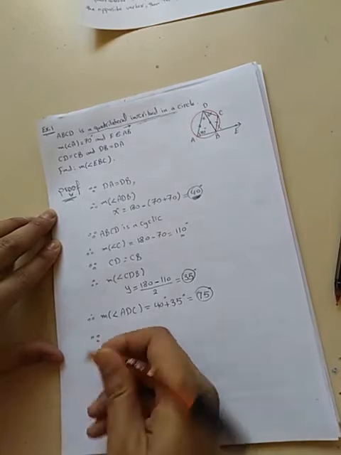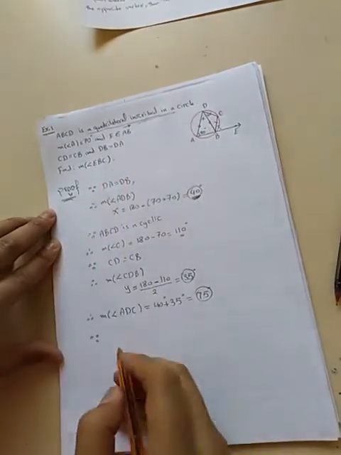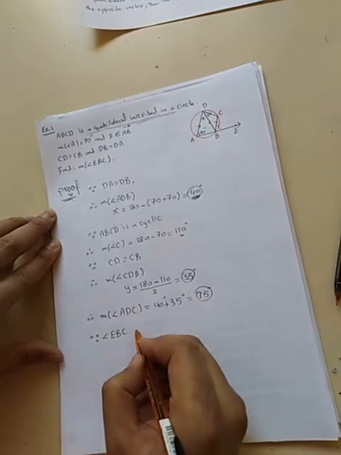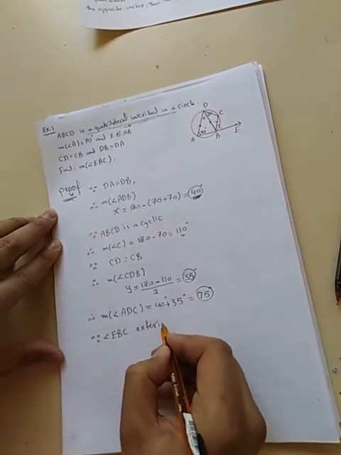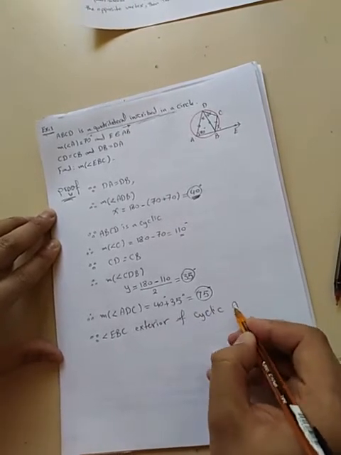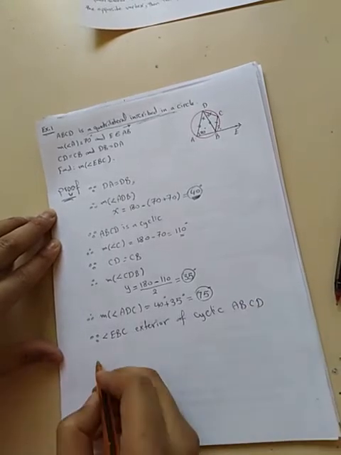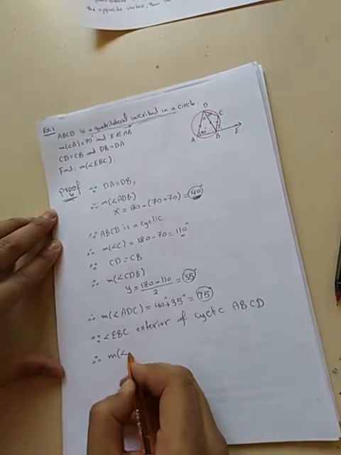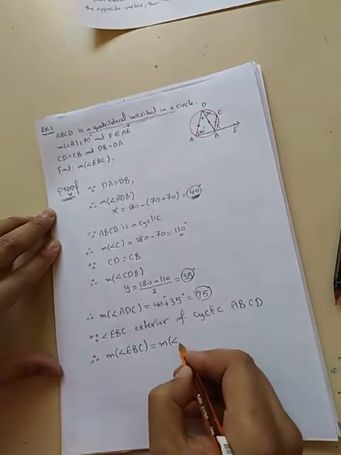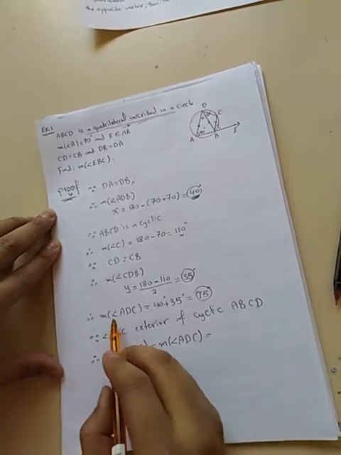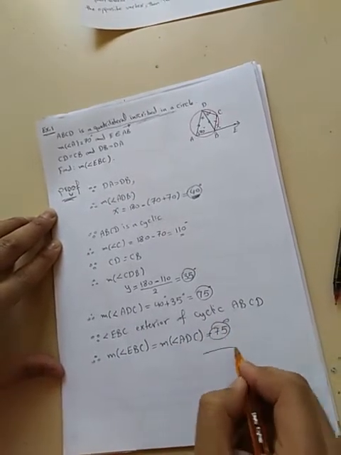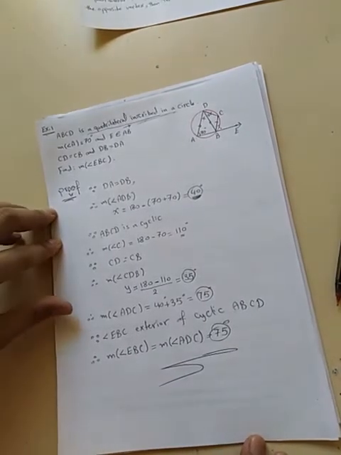And since angle ABC's exterior angle, EBC, is an exterior angle of the cyclic quadrilateral ABCD, therefore measure angle EBC equals measure angle ADC, and we found before that measure angle ADC equals 75. This is the solution of example number 1.